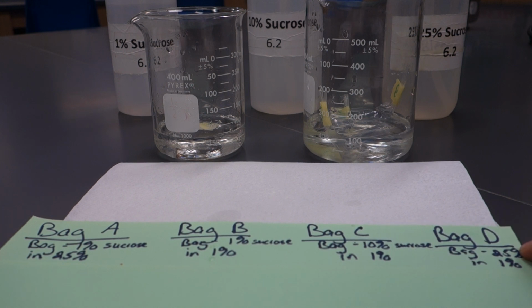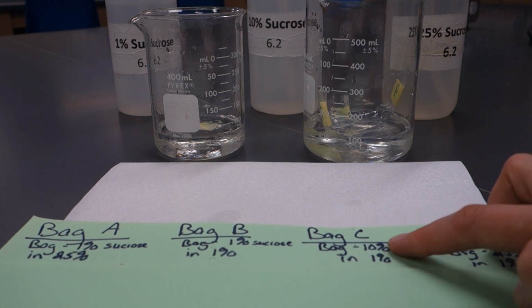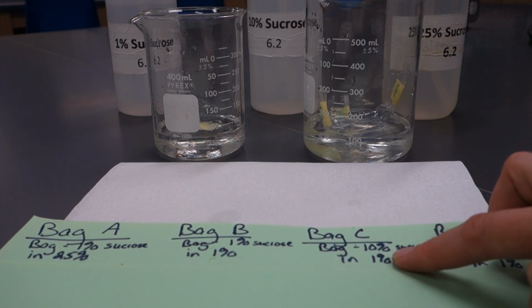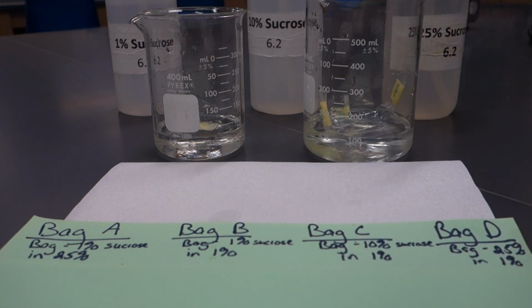Now bag D is the most dramatic here, right? It has a 25% solution of sugar inside of the bag and only 1% outside. 10% for bag C inside, and then again 1% on the outside. And then a 1% and 1% for bag B. So that means B should be what we would consider our isotonic solution because bag B has the same amount of sugar in it as there is outside of it. So we'll see what happens with this.